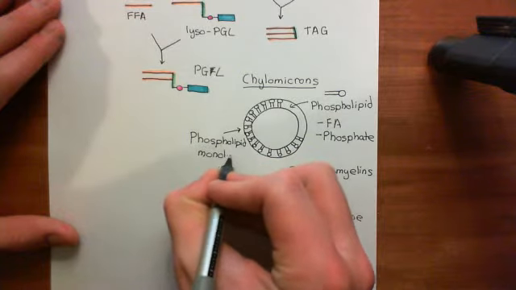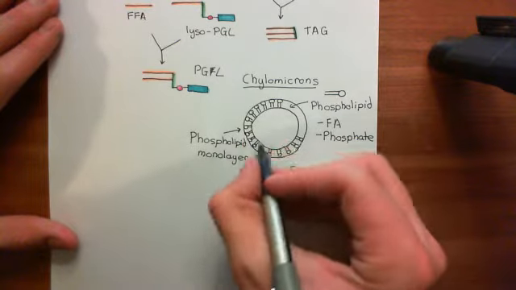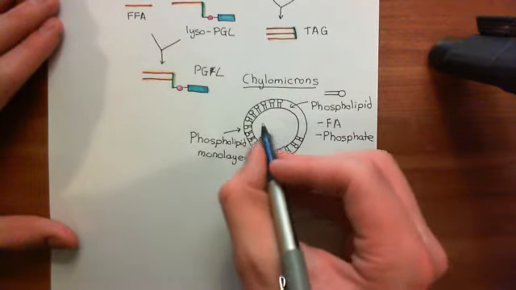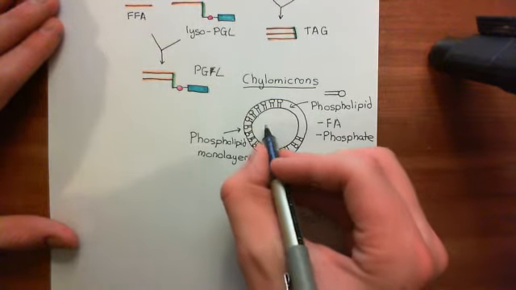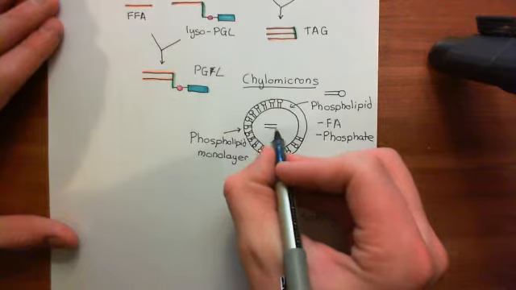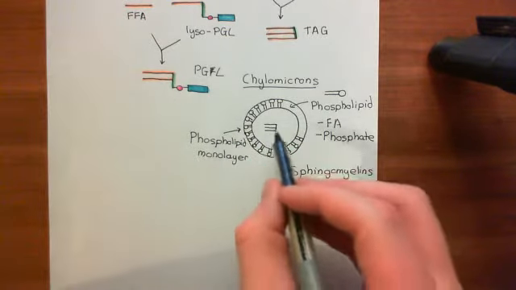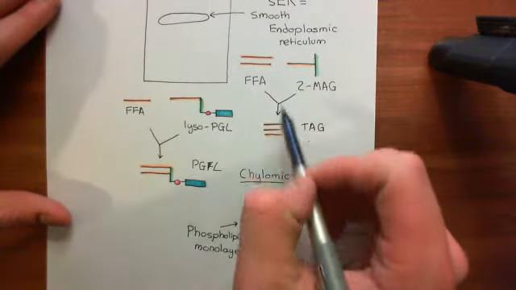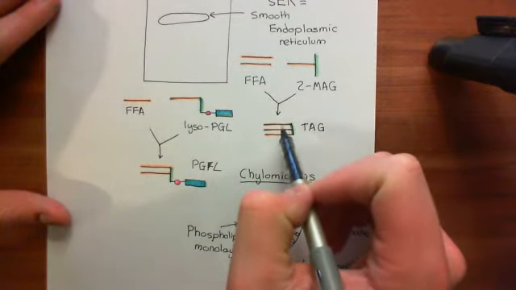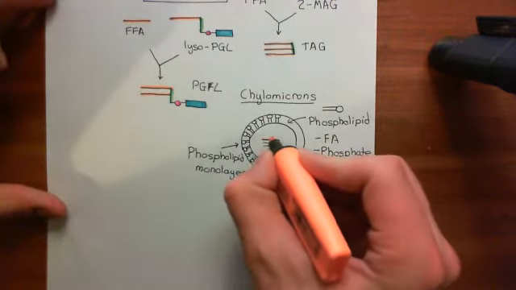So this is a phospholipid monolayer. Now in the centre of the chylomicron you would put all of the lipid molecules which do not have a polar group. So for instance, you will put the triacylglycerol molecules in here. You will put some free fatty acid molecules. Not all of the free fatty acid molecules that you absorb will be reassembled into triacylglycerol molecules. Some of them will end up in the chylomicrons on their own, as free fatty acids.